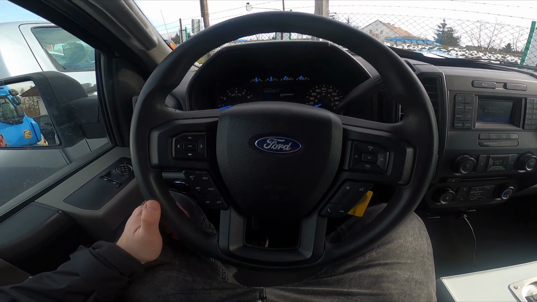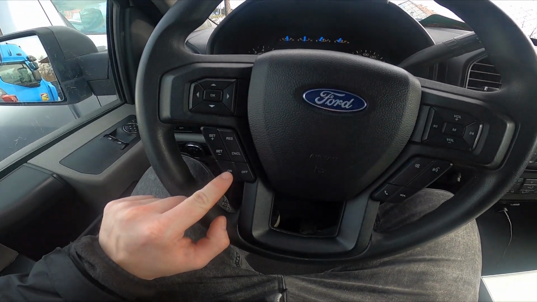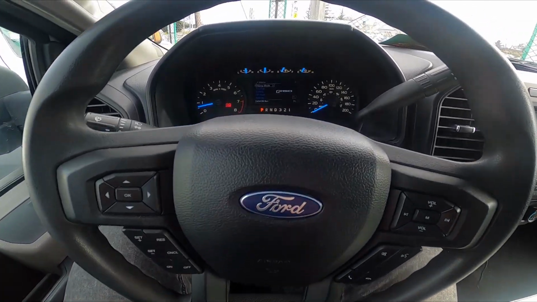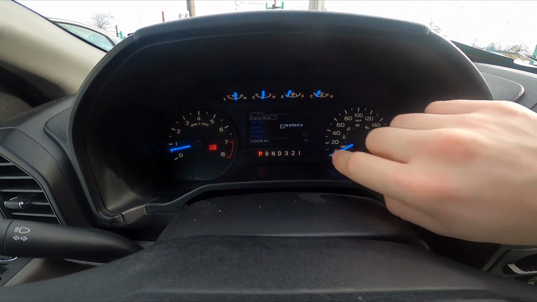In the beginning, let's accelerate to the desired speed and then press the on button located on the steering wheel. You can see that cruise control is enabled by the icon right here.